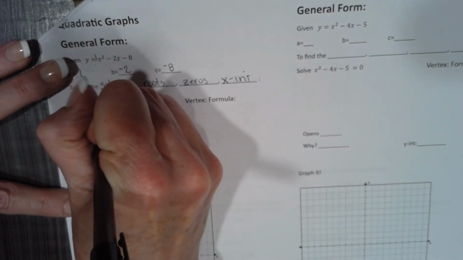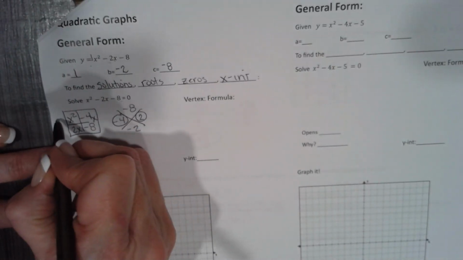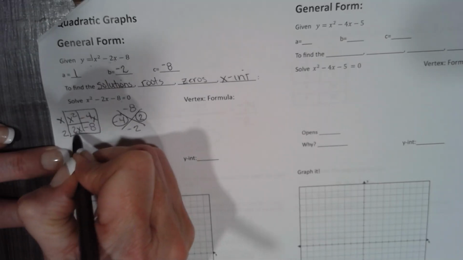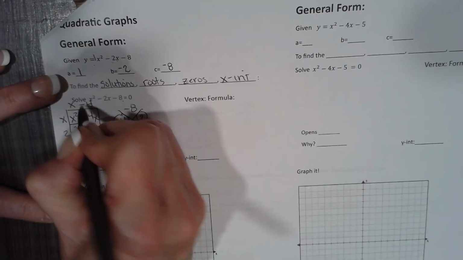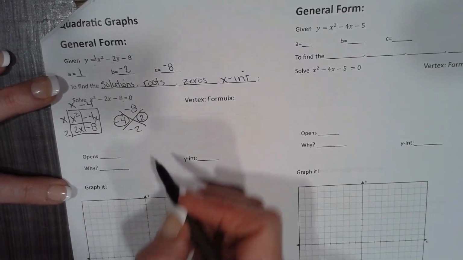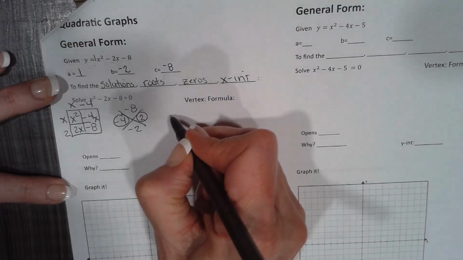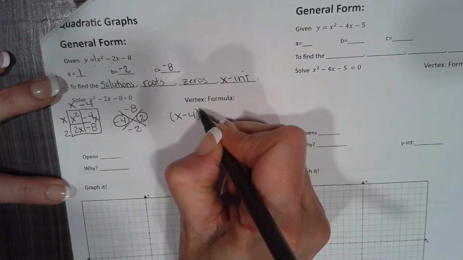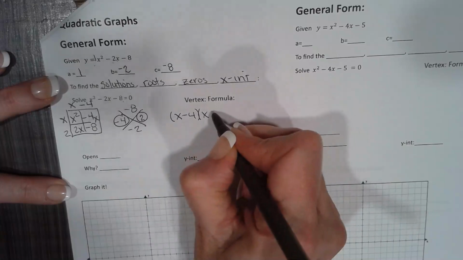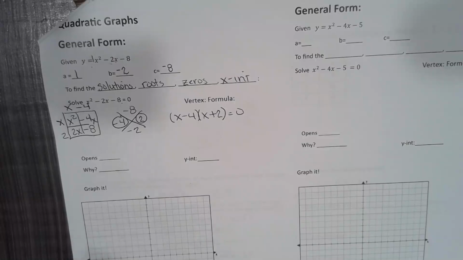And let's put x's here. And now we need greatest common factors. Here it's an x, here it's a 2, down the first column it's an x, down the last column it's a -4. Okay. So we're going to do x minus 4, and x plus 2, because my signs are different, equals 0.